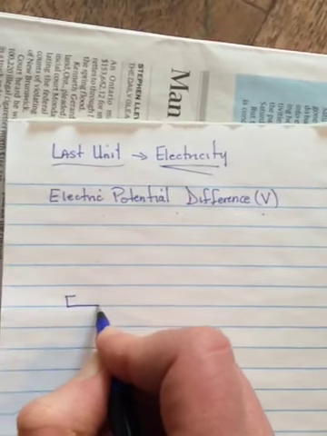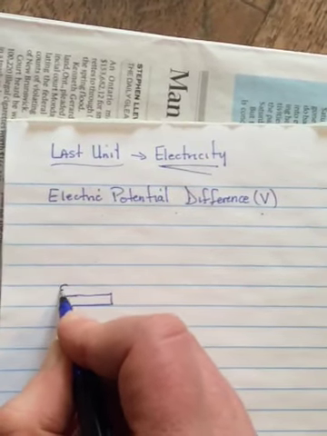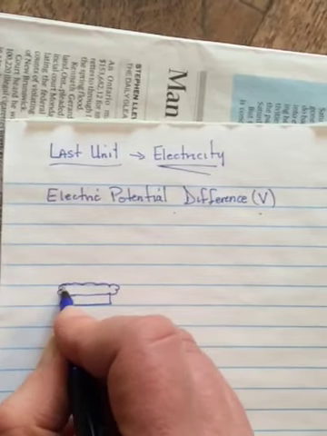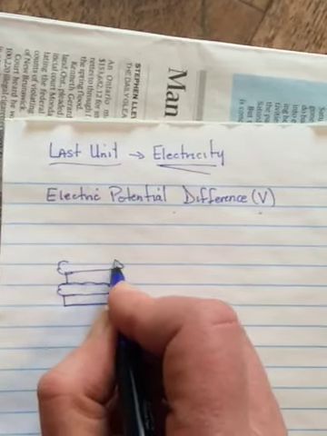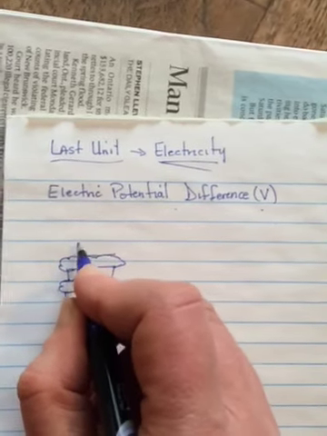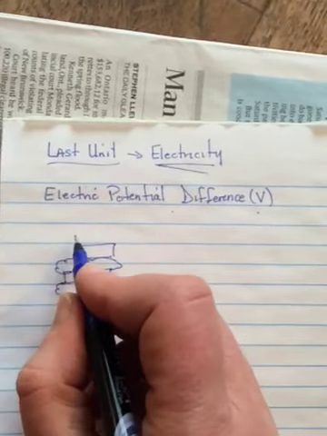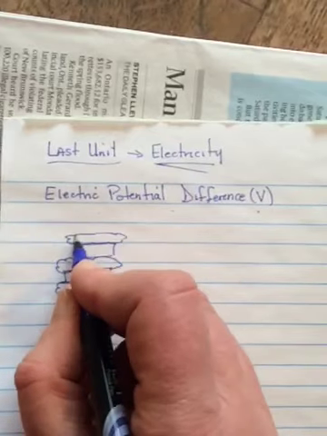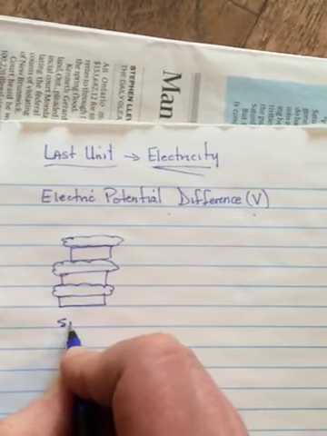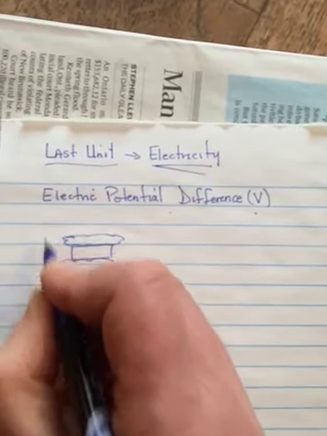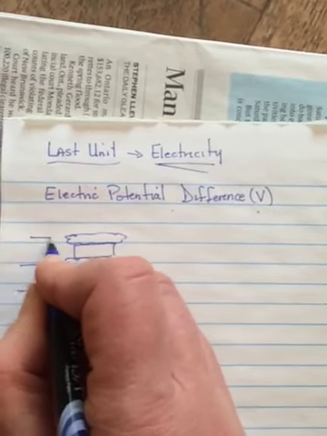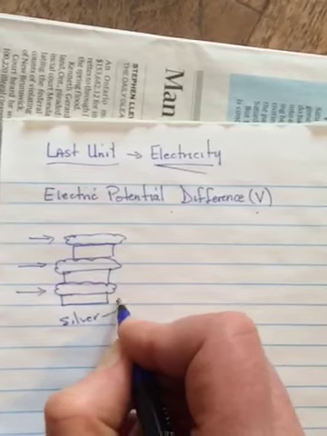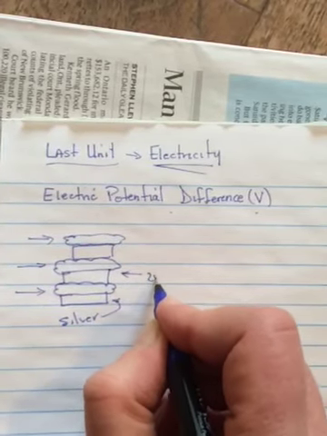The very first battery that we know of, a guy named Alexander Volta made, and probably why the unit is called after him. And what he did was he alternated pieces of silver and zinc. Silver and zinc, I'm pretty sure it was. And in between was like wet paper, probably like paper towel. So silver, zinc, silver, zinc.